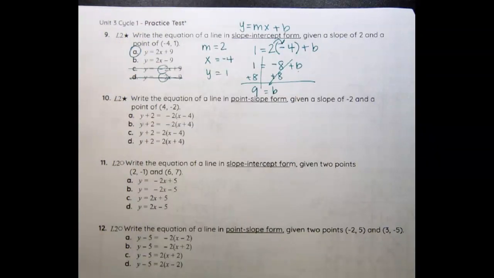So most of these are going to be done this same way. Plug it into point-slope form or slope-intercept form. I think slope-intercept form is a little bit faster, but if you like to use point-slope form, that's fine too.